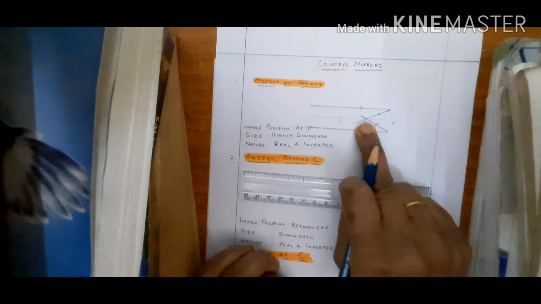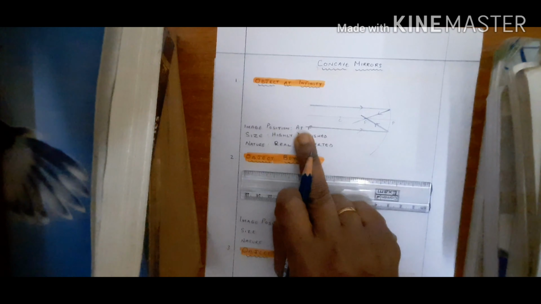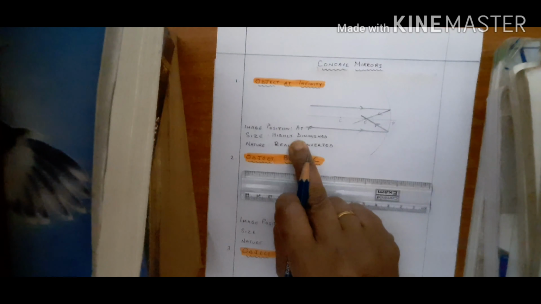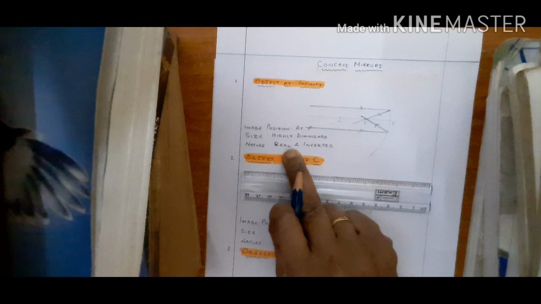So where is the image formed? The image is formed at the focus. Now what is the size of the image? The size of the image is highly diminished. Next, since the reflected rays are actually meeting at a point, the image formed is real and inverted.